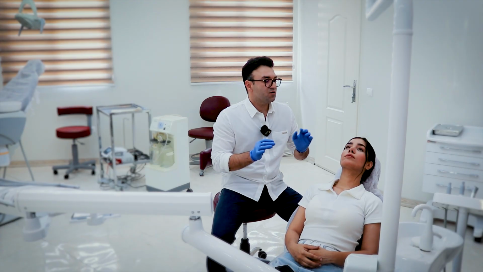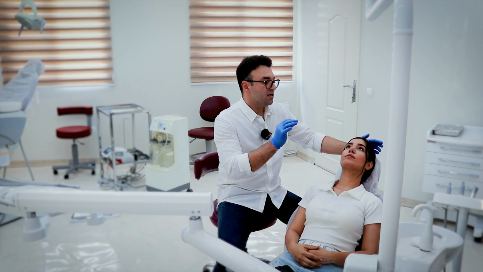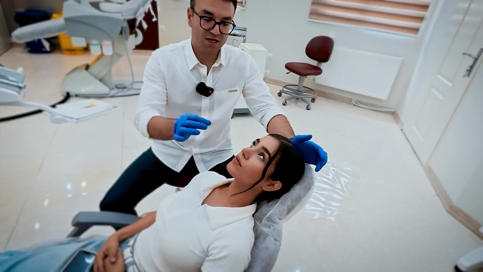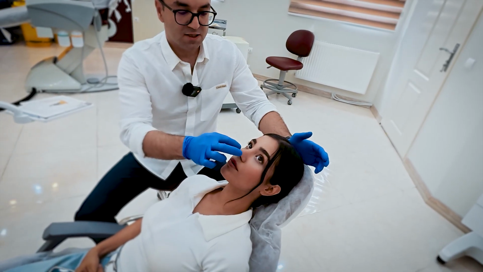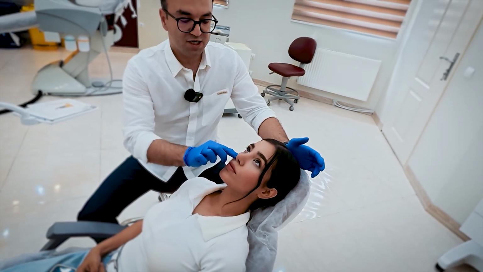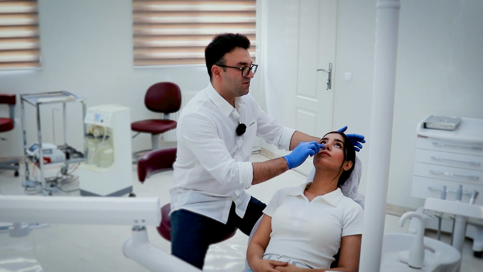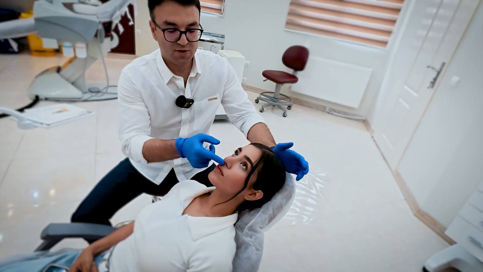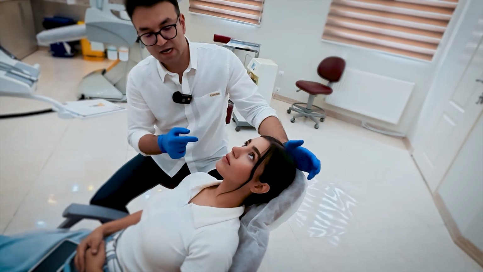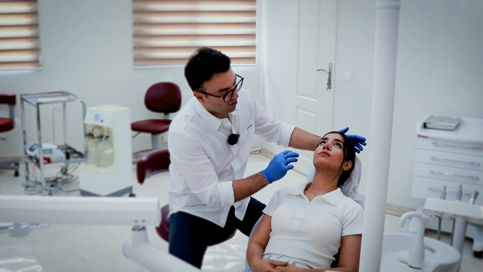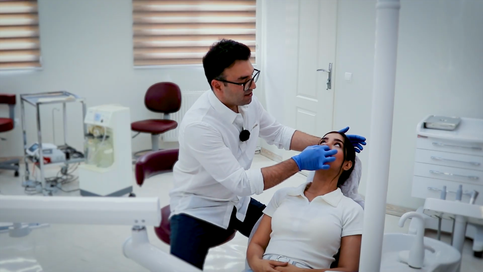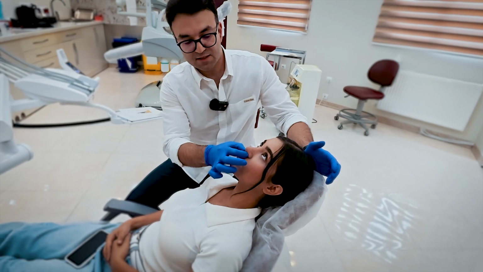After that, I try to check the quality of the cartilages. I try to check the thumb position on the nose tip, also the thickness and quality of the lateral crura, the columellar lobule position, and also the ANS during examination, and also gently check the thickness of the septum.